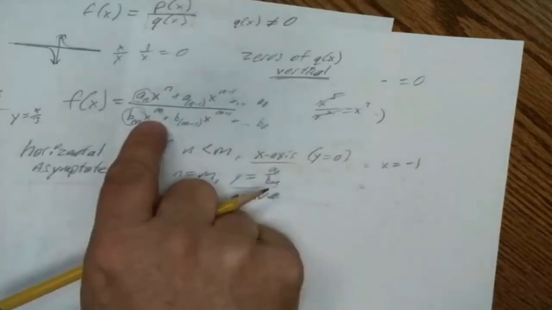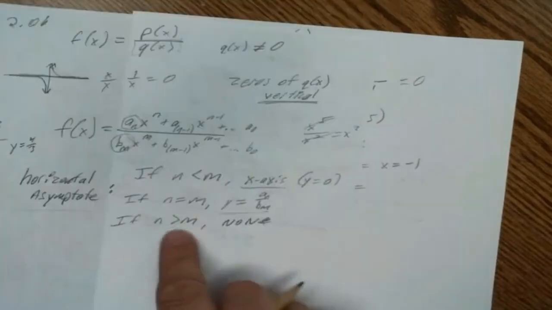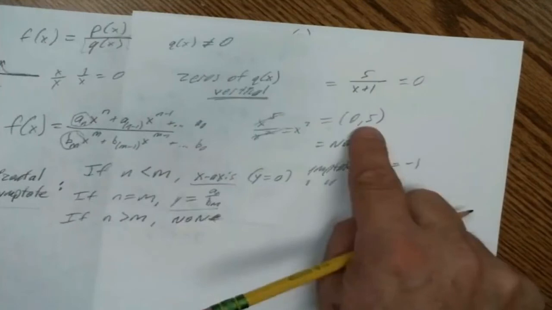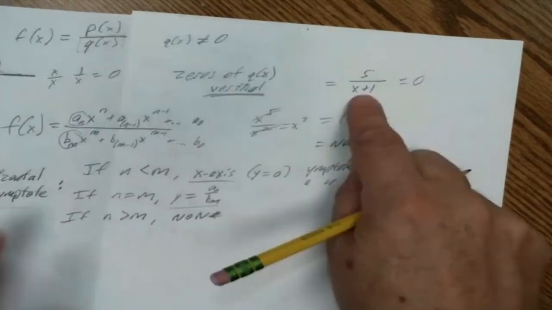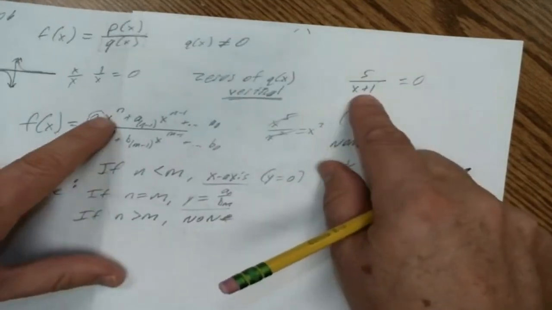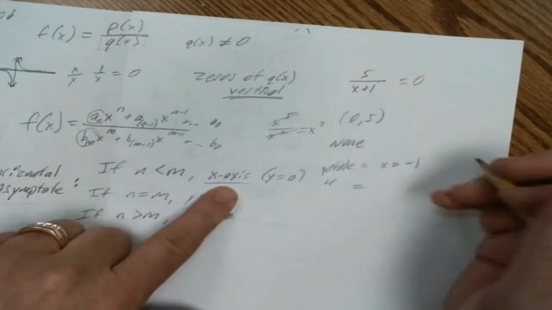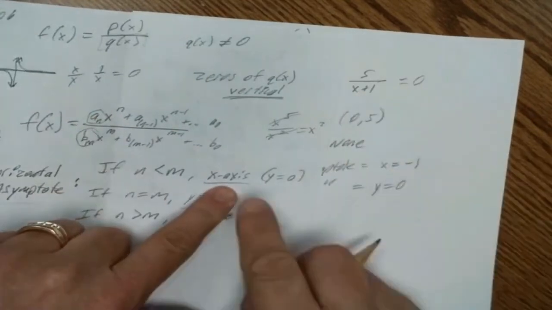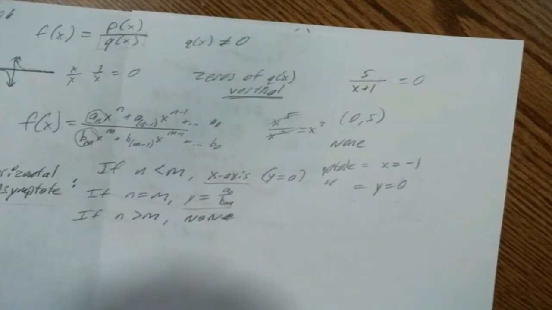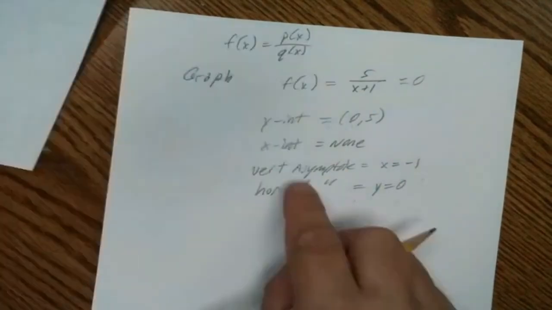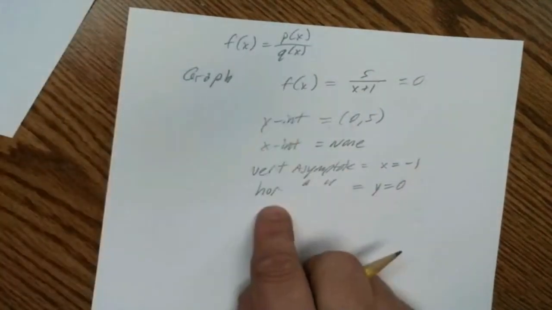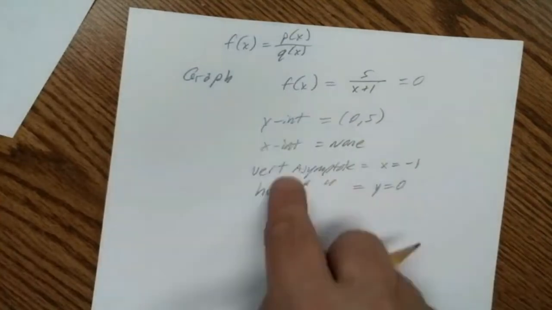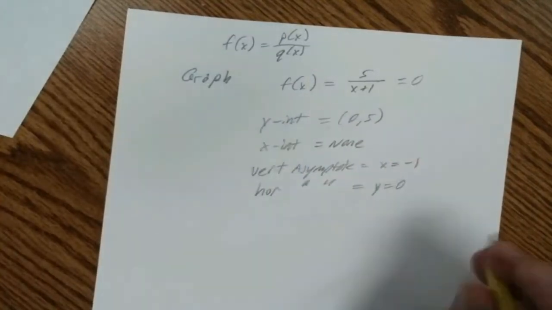So m is greater than n. So y equals 0. The x-axis is the horizontal asymptote. All right. So we can find all this information. So we could start drawing this graph right away with this information right here.